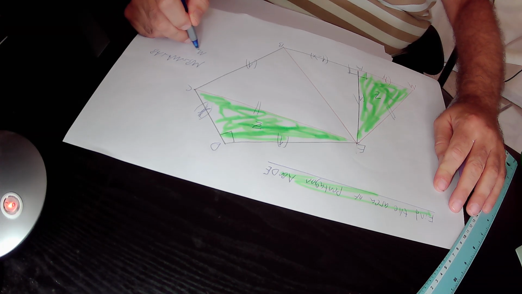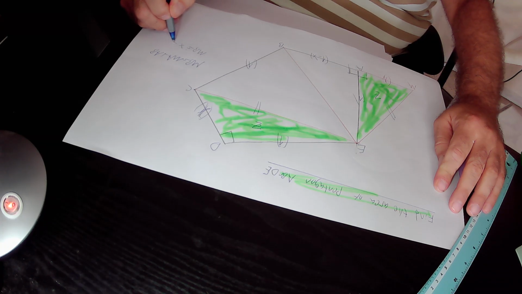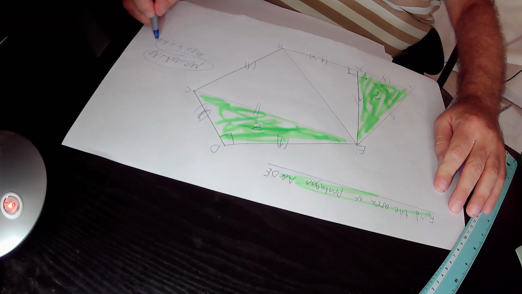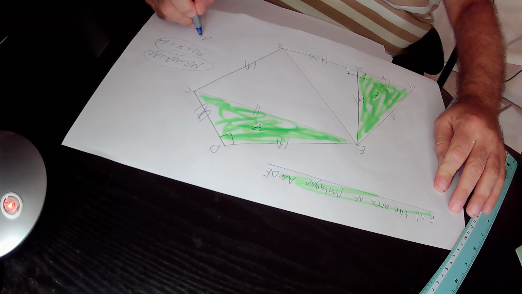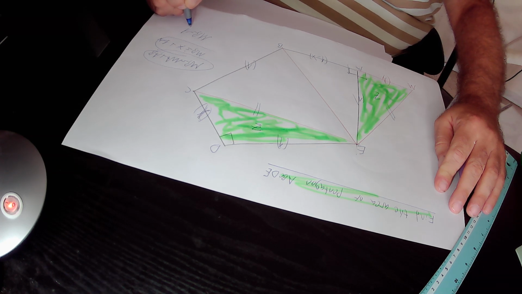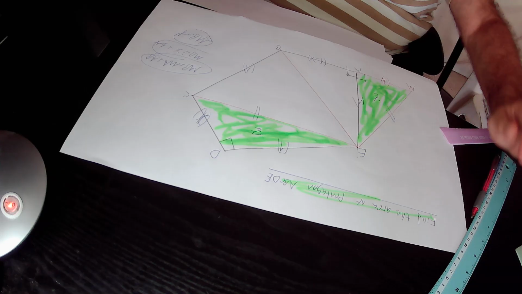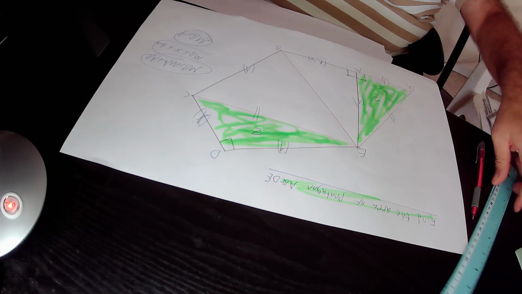So MB equals MA, that is x, plus AB, that is 1 minus x. So MB in total equals x plus 1 minus x. We have x minus x is 0, and we are left with only 1. So in total we found that MB equals 1 unit in length.